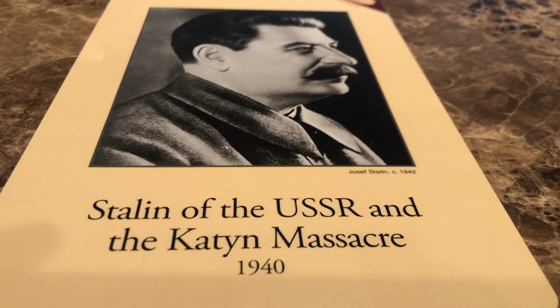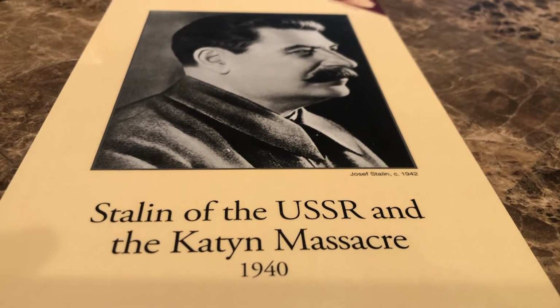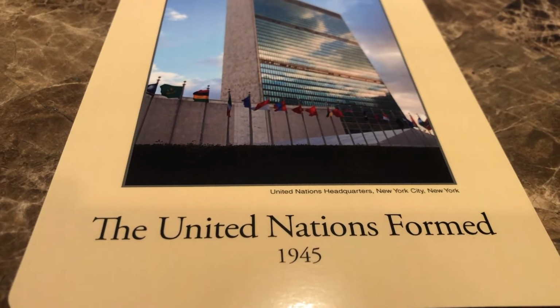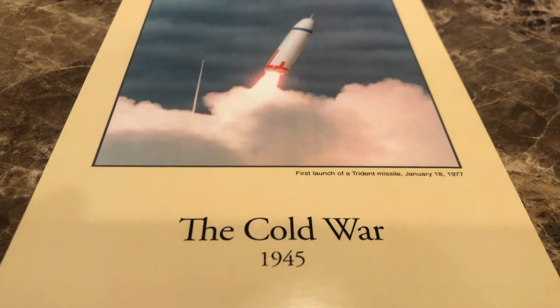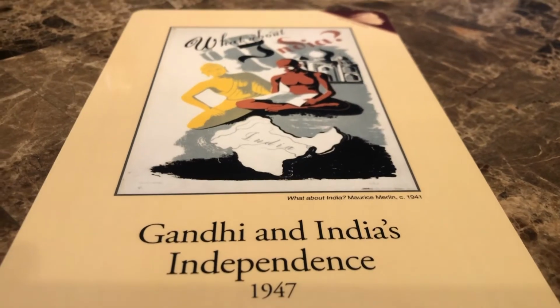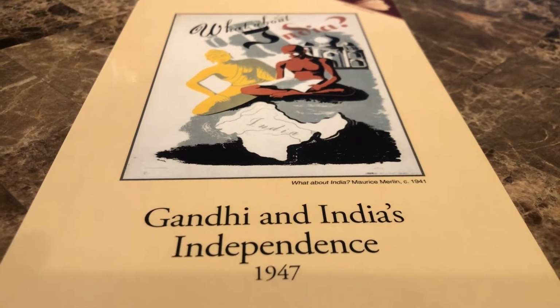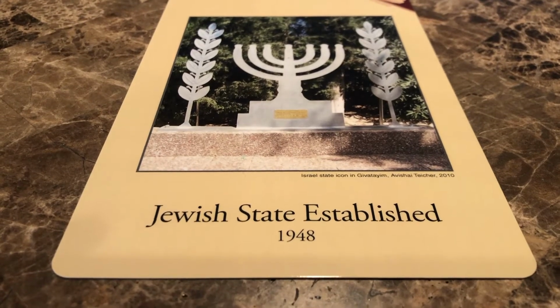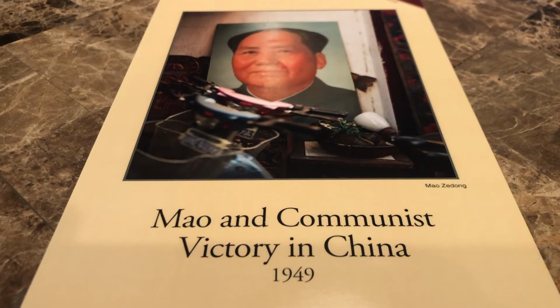Stalin of the USSR and the Katyn massacre. The United Nations formed. The Cold War. Gandhi and India's independence. Jewish state established. Mao and communist victory in China. This is CC Cycle 3, Week 21 timeline.